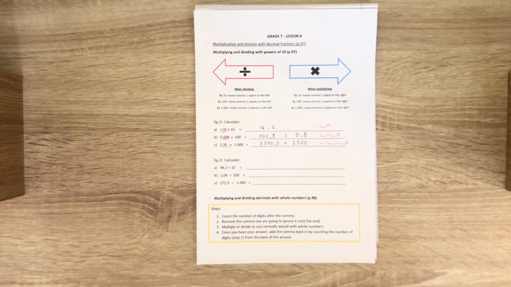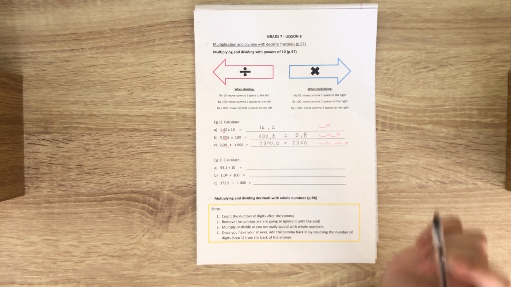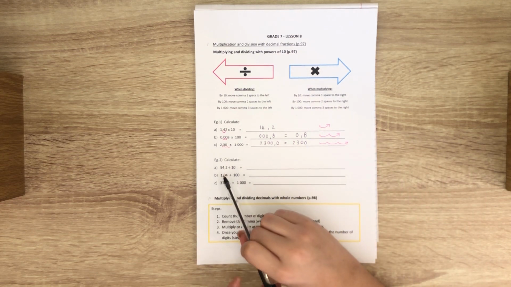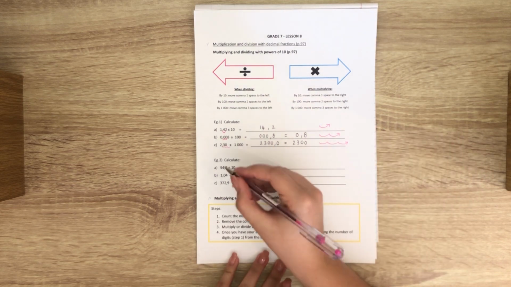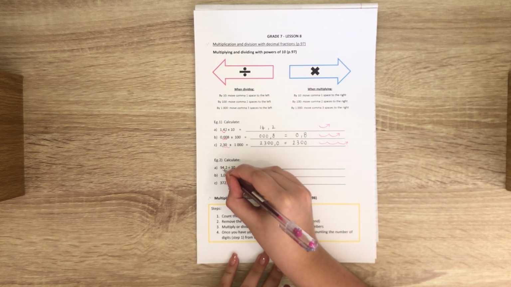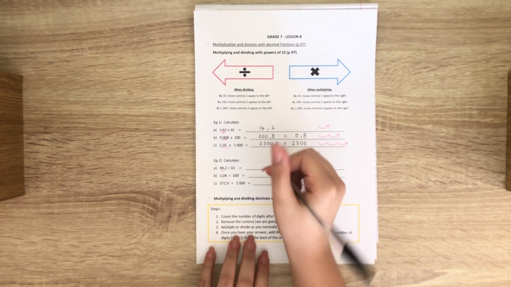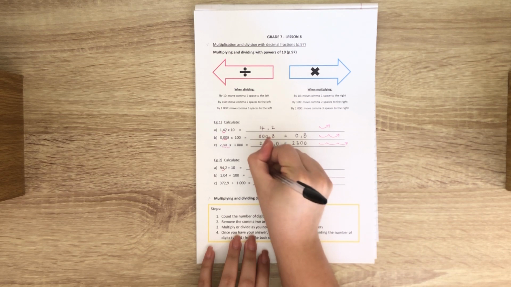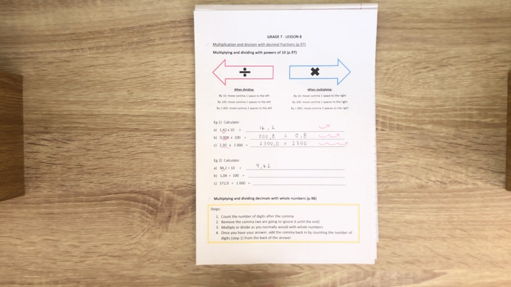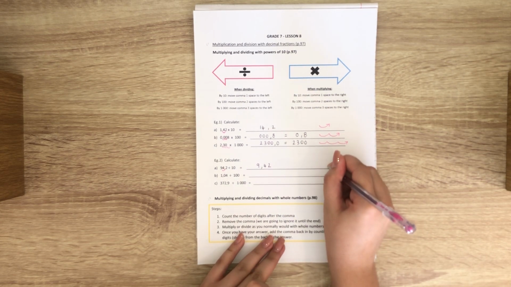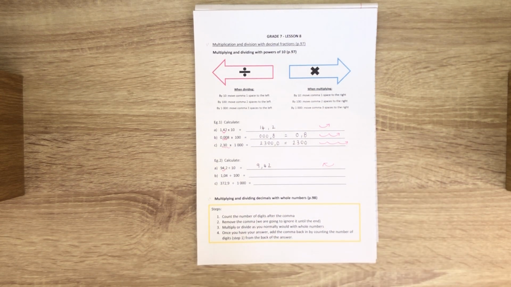Right, then example 2, we're going to do division. So in this case, it's going to move to the left. The comma will move to the left. So our first one, we've got 94,2. So the comma is going to move one place to the left. So our answer is 9,42. Again, I'll make a note. It moved one space to the left.